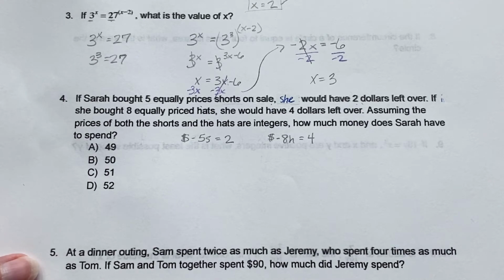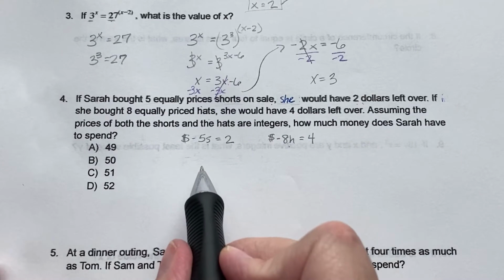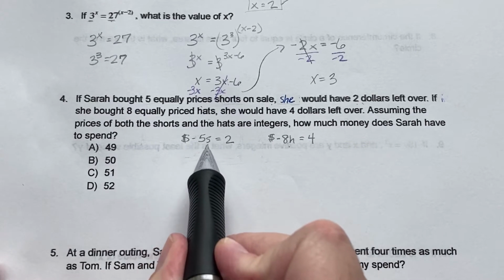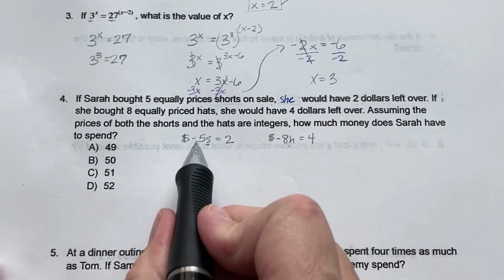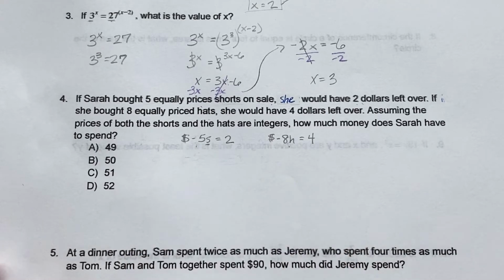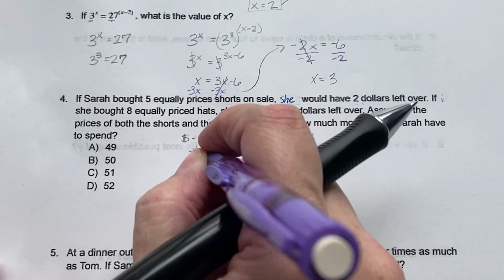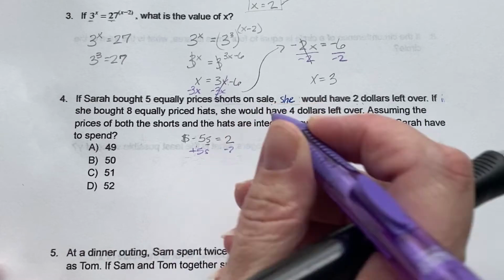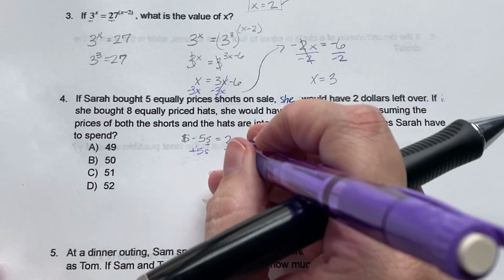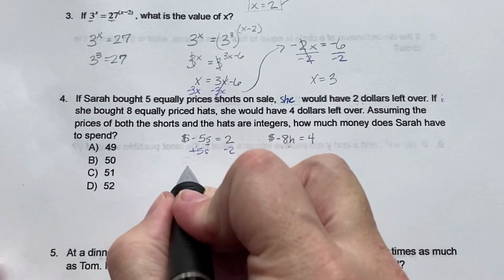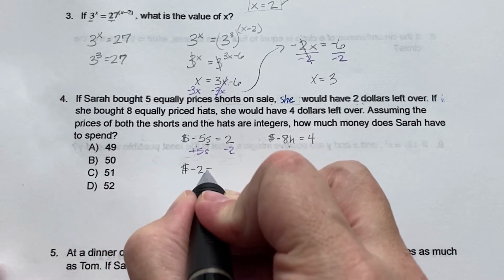Okay, now I know I said I'm going to teach you guys how to get the answer right off the bat. Unfortunately with these, there's so many different answers that you can get that you are going to have to plug these in to figure out which one works. But the first thing you're going to want to do is to actually solve for your variable here. So I'm going to add the 5s over and subtract the 2. So we have $ sign minus 2 equals 5s.